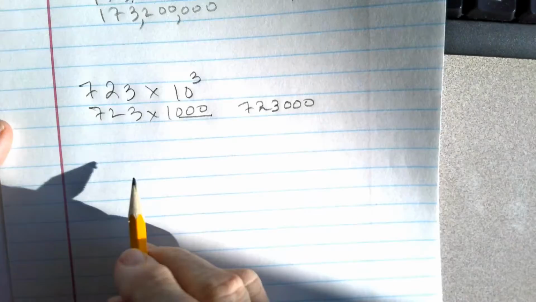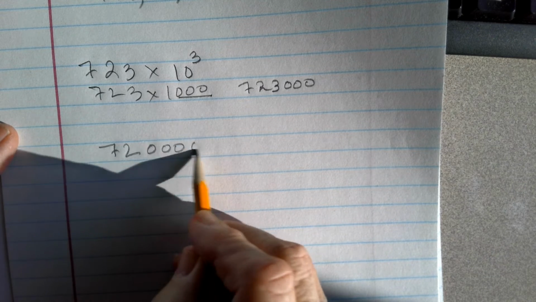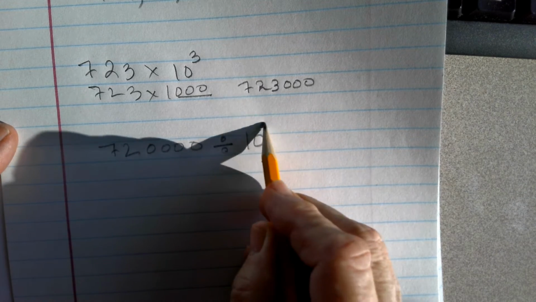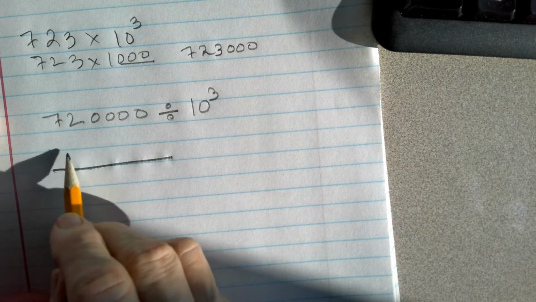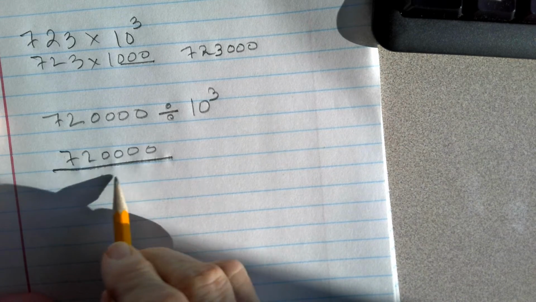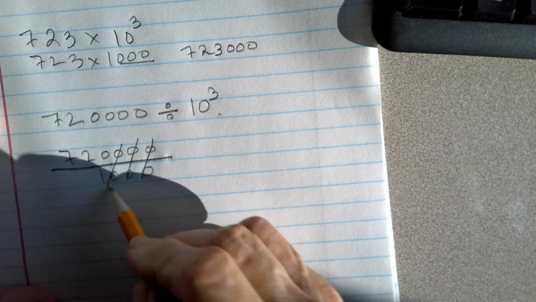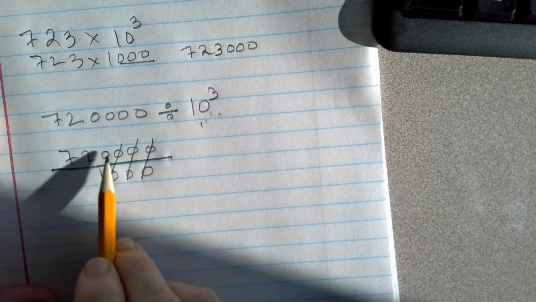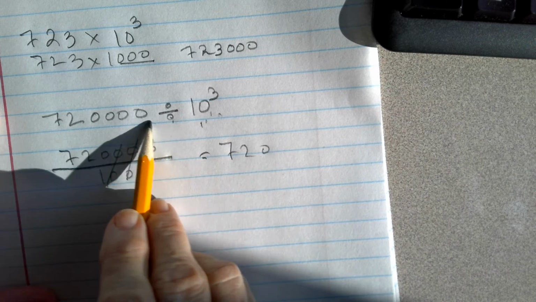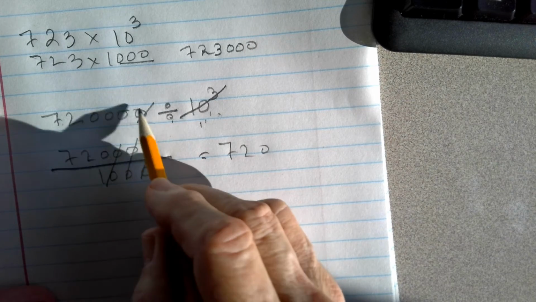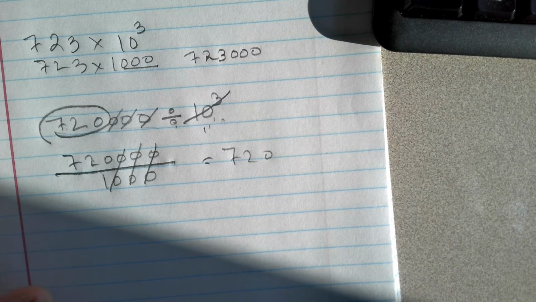And then if I have 721234 divided by 10 to the third, what does that look like? You put a line, then you put 1,000 below it. And then what can you do? Or if you know, so my answer is 720 divided by 1 is 720. Or if I'm dividing, I know this number is going to get smaller, and I can just cross out 1, 2, 3. Okay, so my answer is 720.